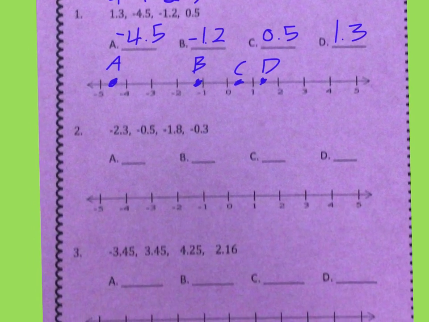Let's do the same for this one. We're going to start way over to the left on our number line. We're going to run into this first. Then we're going to run into this. Then we're going to run into negative half. And then we're going to run into negative third.